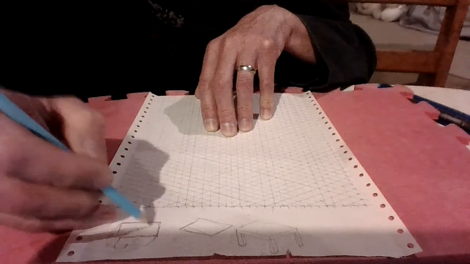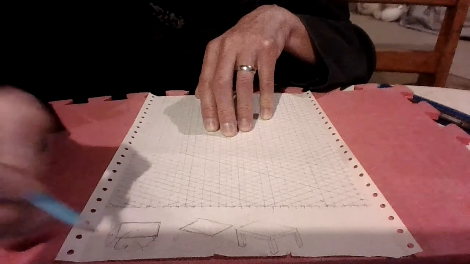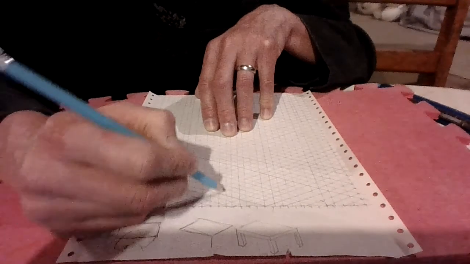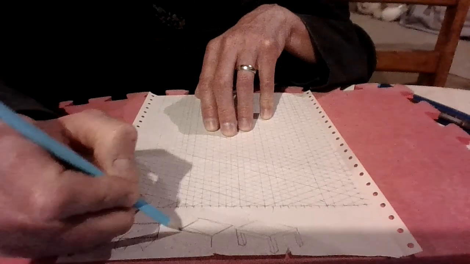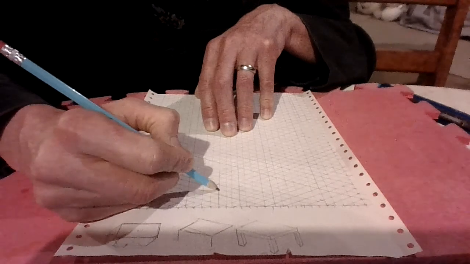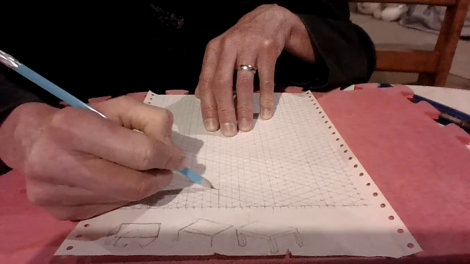Now, you want to represent legs. If you had legs under here that you couldn't see before, you're still going vertically for your legs because you have vertical lines. Perfect. So you would have your vertical lines on your diagonal tabletop.